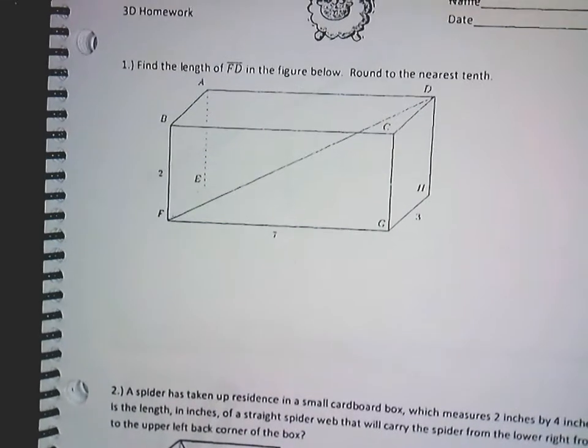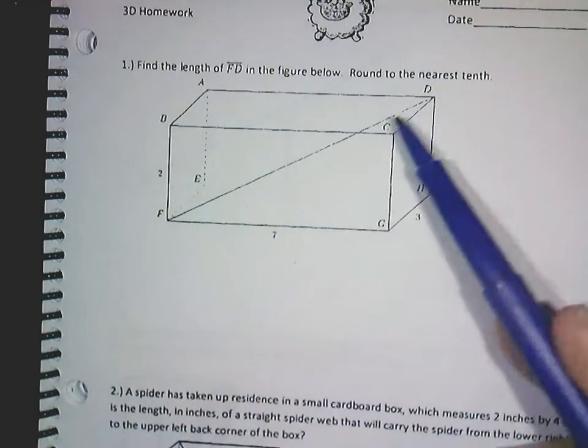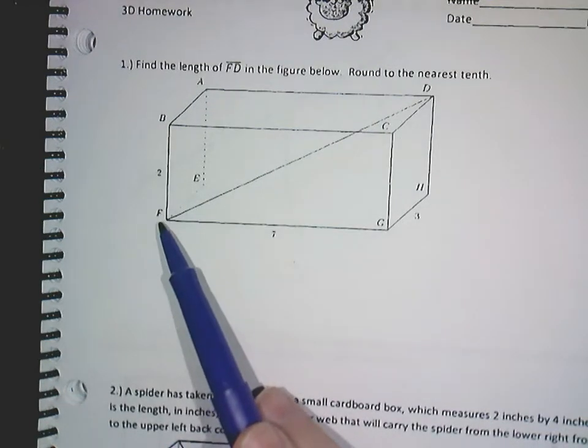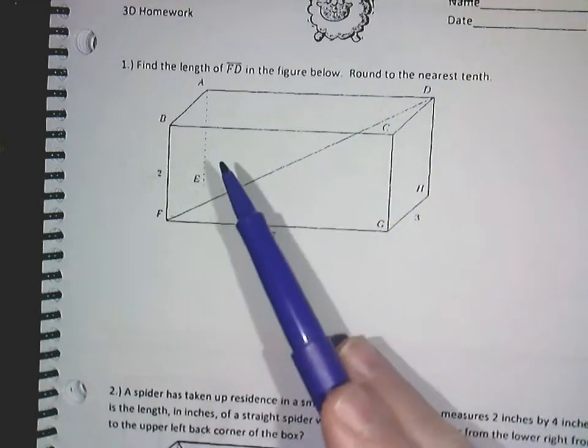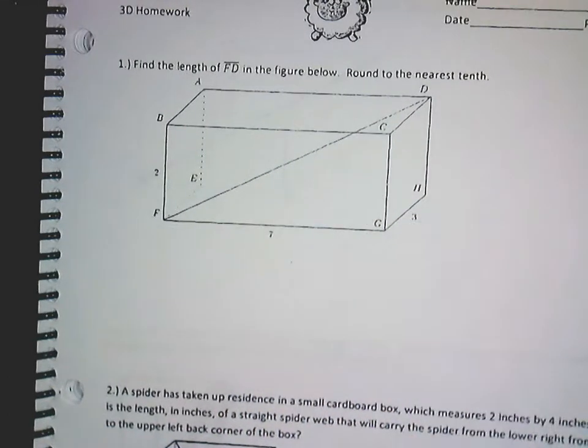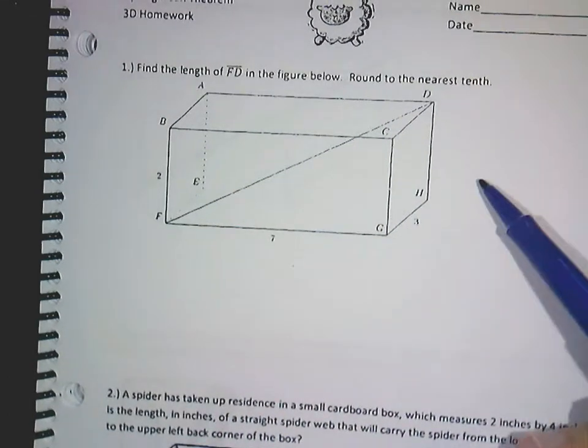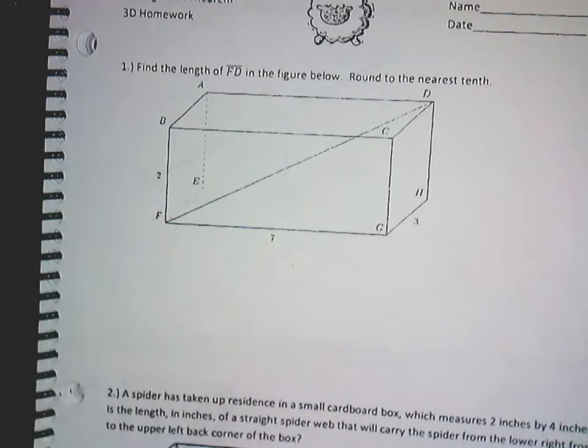Now looking at it, I need to somehow solve for this diagonal that goes from this front corner all the way to this back corner of this shape. It gives me the measurements that I need to find the volume of the cube. It gives me the width, the length, and the height. But remember, in order to use the Pythagorean theorem, I would need to know the legs of the triangle.